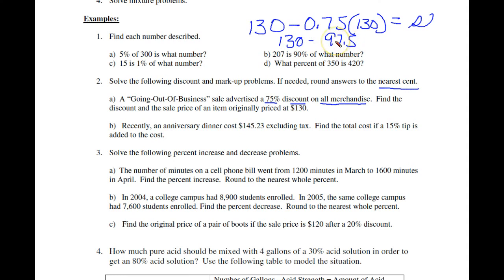So we're going to subtract that from 130, and we get the sales price then is $32.50.